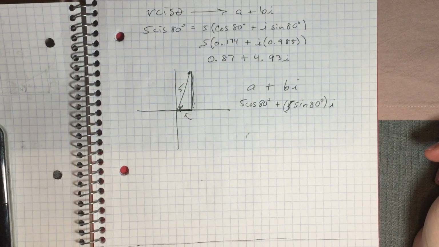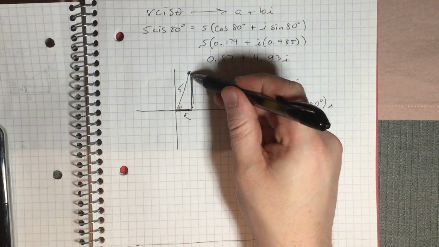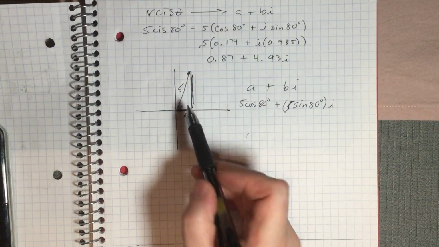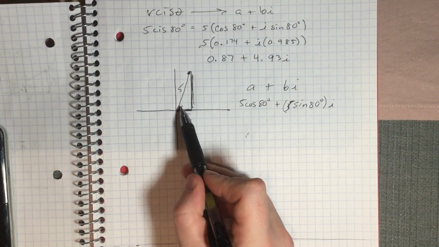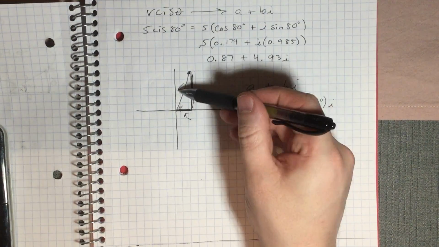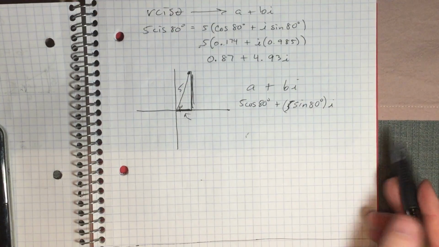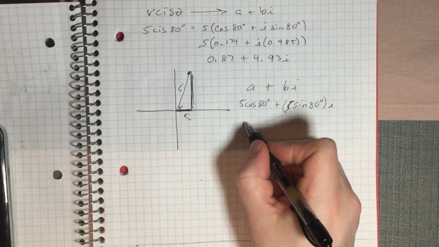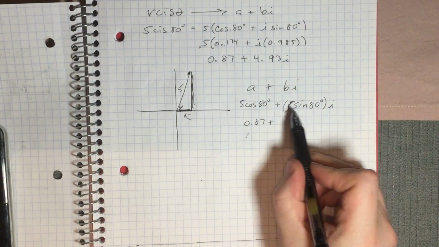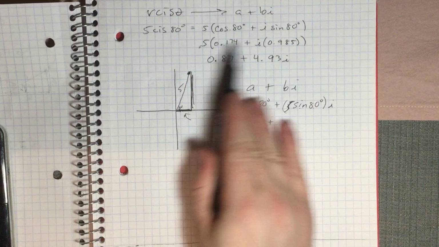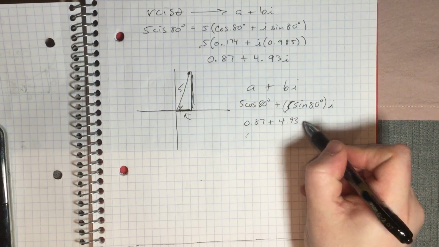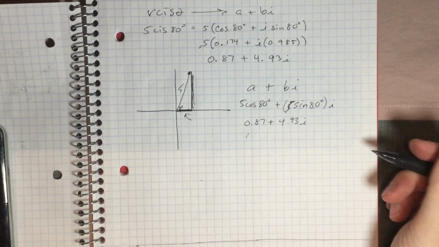That's just as easy, if not easier, just to remember how we find those two sides of the triangle. That was two of our 4 pillars. The horizontal side is r cosine theta, the vertical side is r sine theta, and that's all I did here. And then you do 5 cosine 80, just like we did up here, which gives you 0.87. And then 5 sine 80, which gives you 4.93. Don't forget about the i, and there you go.